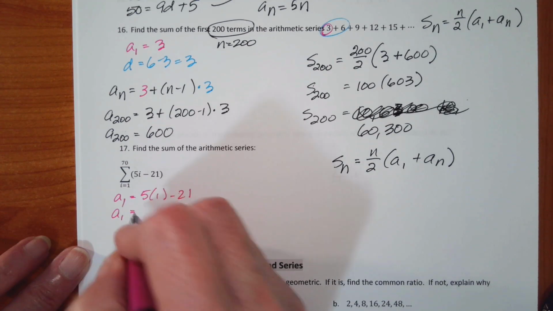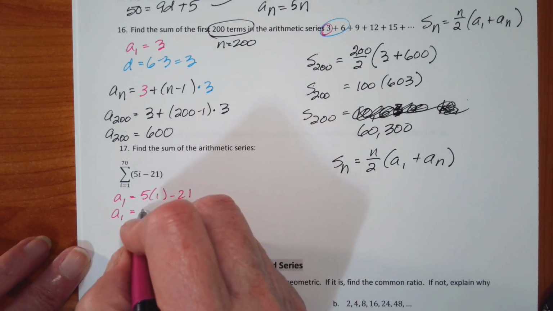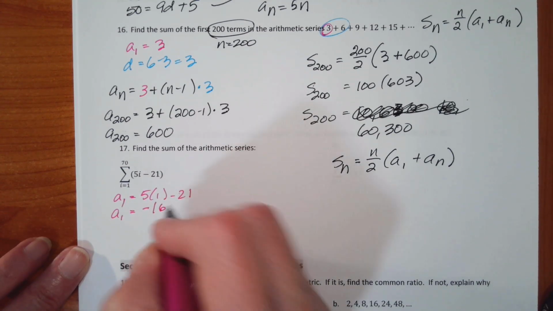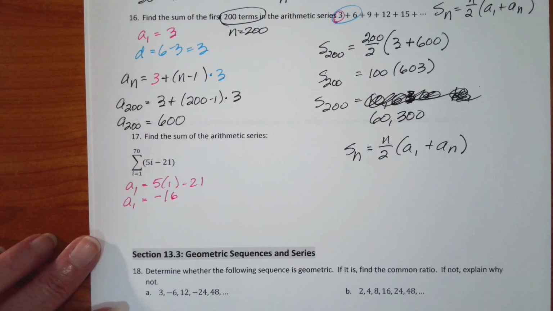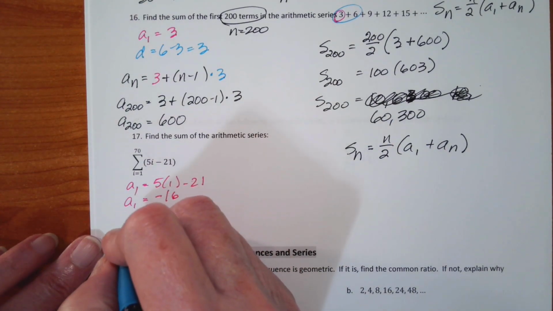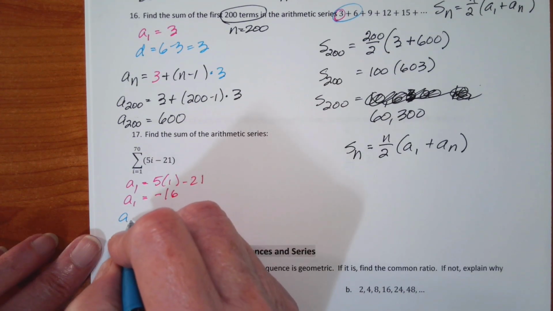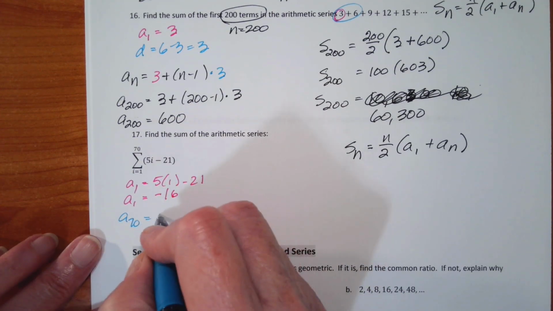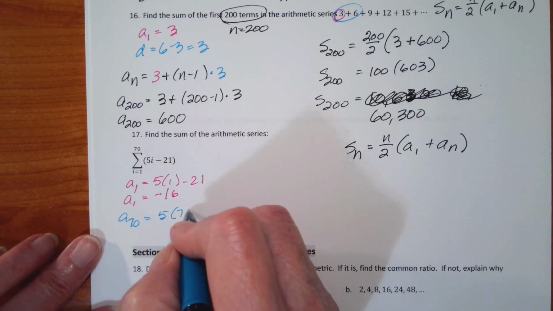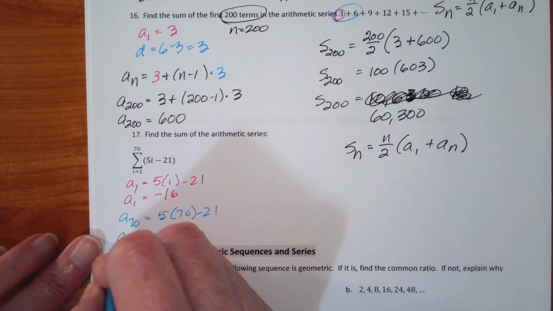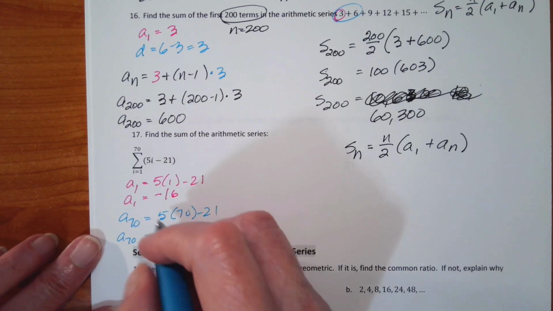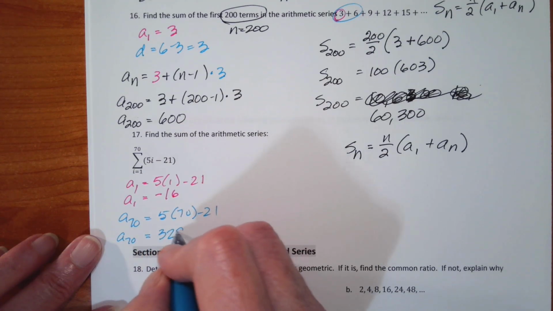So a sub 1 is 5 minus 21, which is negative 16. Then a sub 70 is equal to 5 times 70 minus 21. So a sub 70 is equal to 329.